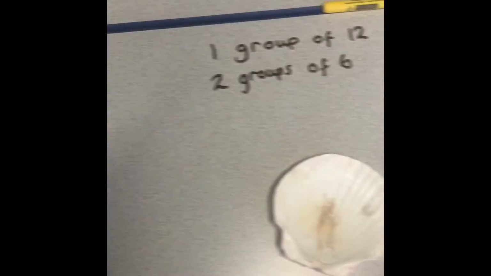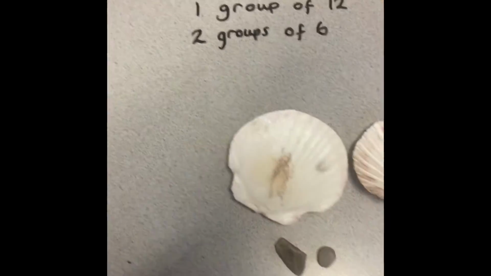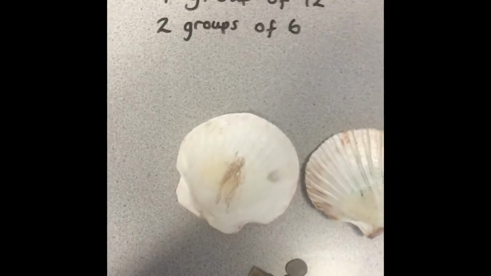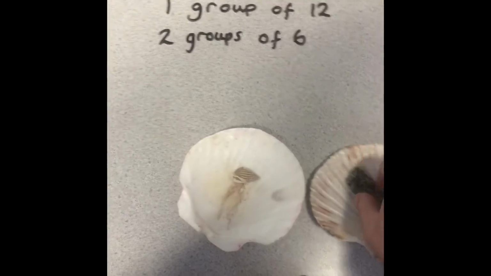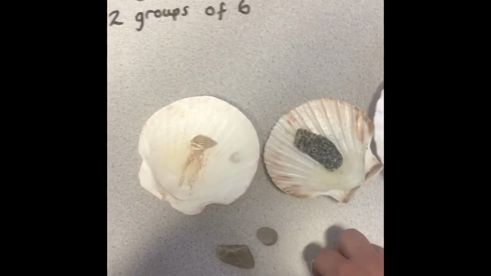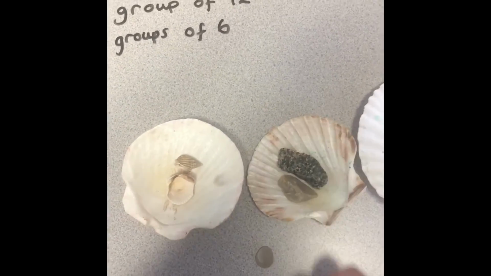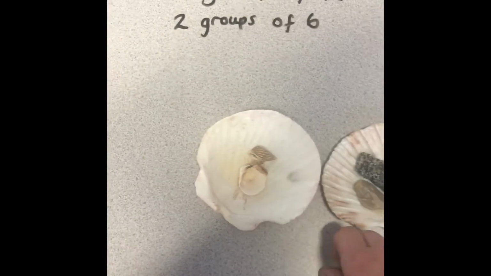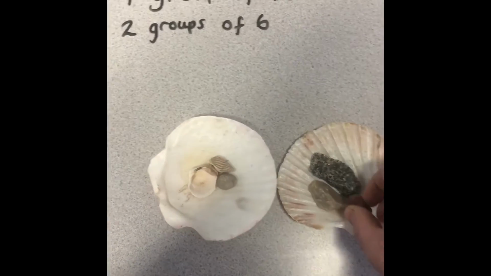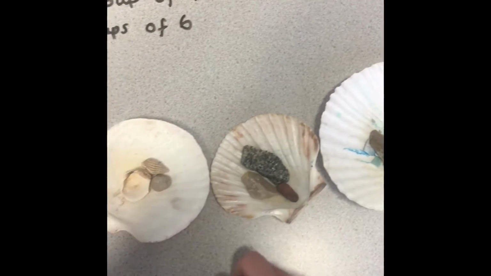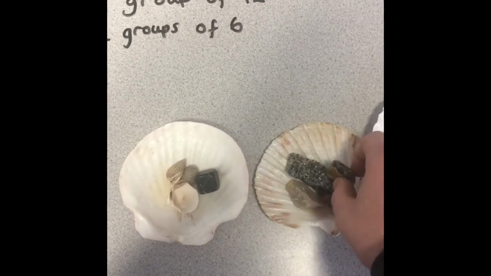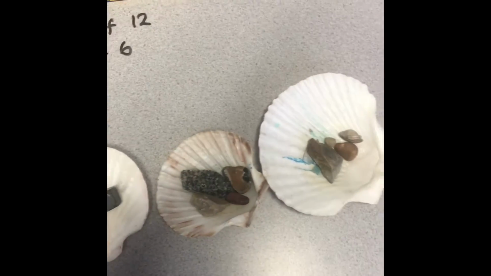I'm now going to have a go at splitting 12 into 3 groups. So I've got 1, 2, 3 shells here to split them into. I'm going to share them out. 1, 2, 3, 4, 5, 6, 7, 8, 9, 10, 11, 12.